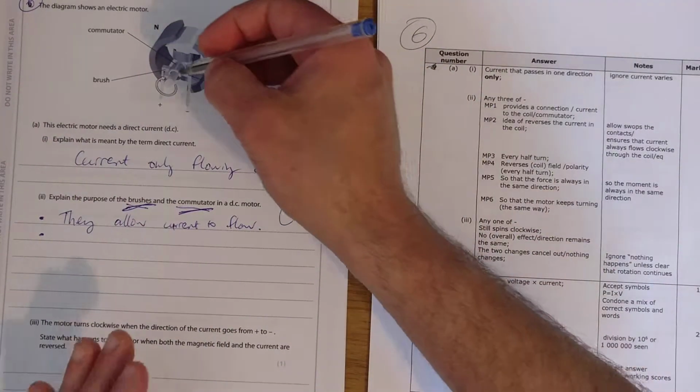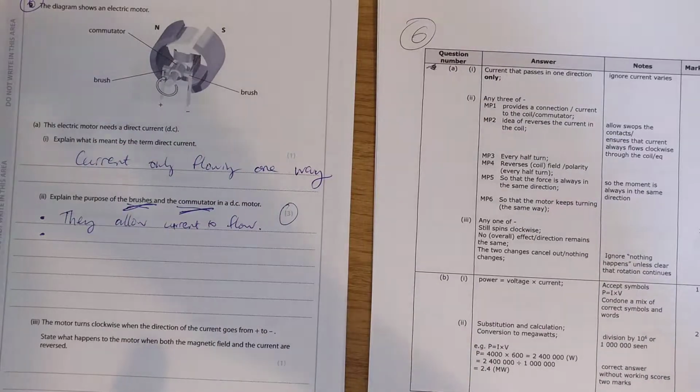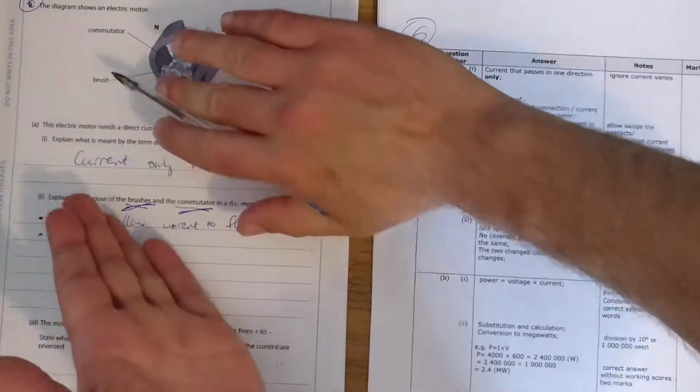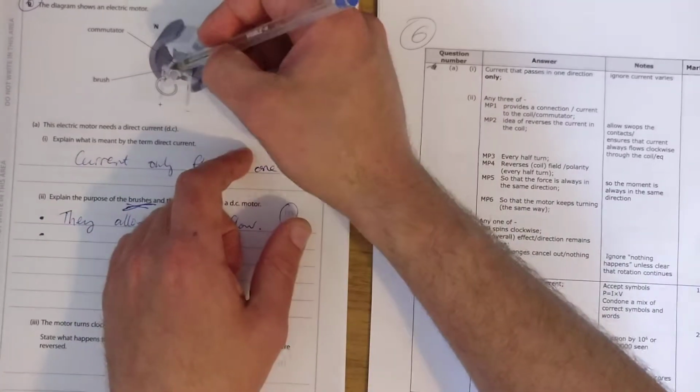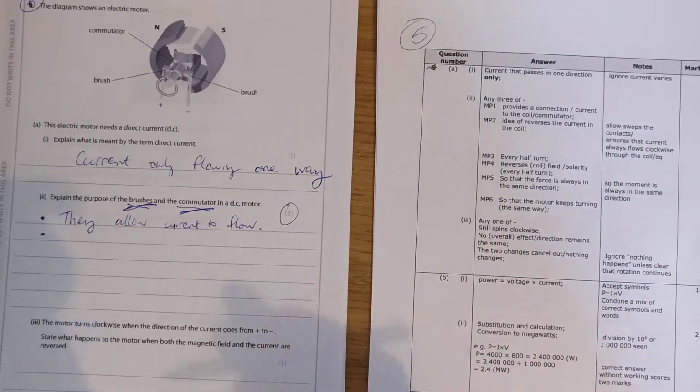The second thing to say is what happens if there wasn't one. If there wasn't a brush and a commutator, then what would happen is that the whole entire thing would spin up to a certain point and then it would stop, because one side would constantly be trying to go up and another side would constantly be trying to go down.